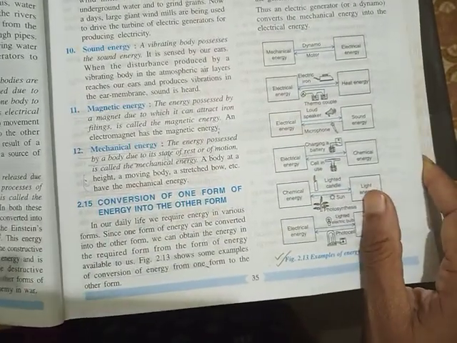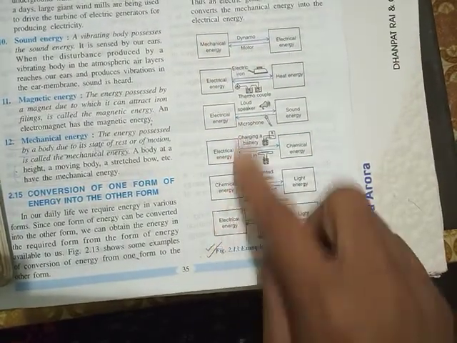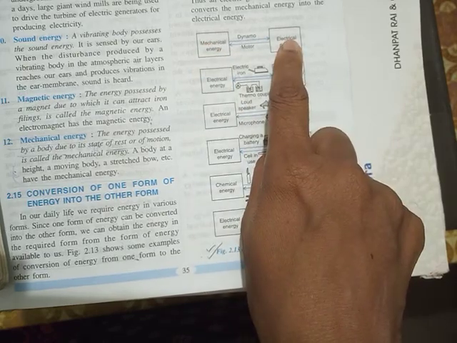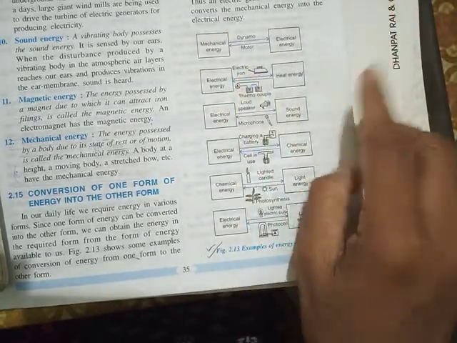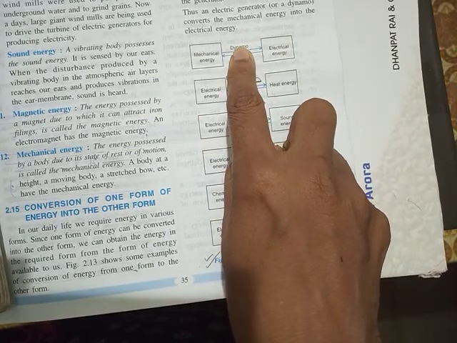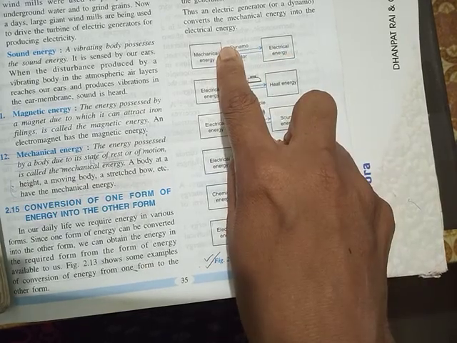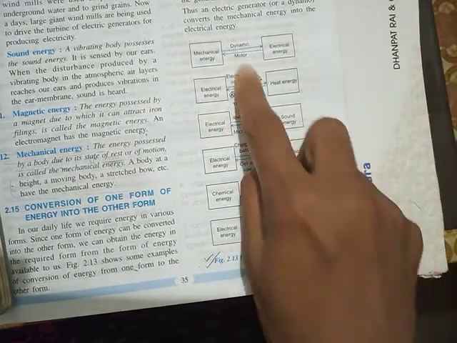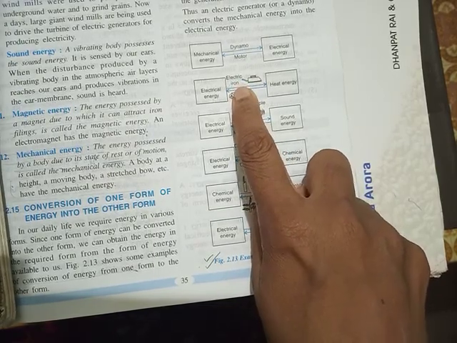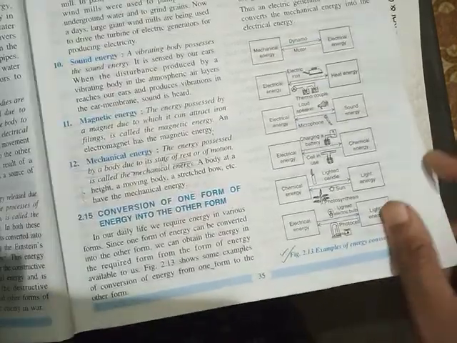So I have already underlined enough of things. So this will have quite a lot. Okay, dynamo converts mechanical to electrical. Okay, they can ask both ways. Either they can ask, give one example where mechanical energy is converted to electrical energy. So you should be able to write dynamo. Or they can ask like this, what is the energy conversion in an electric iron, electrical energy to heat energy. So like this also you can expect both the ways.